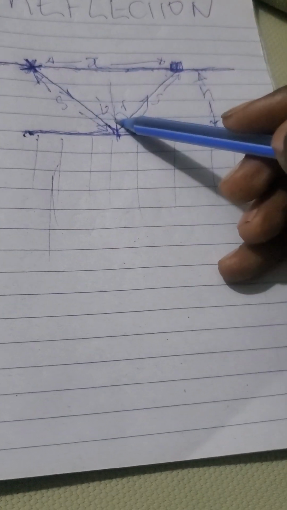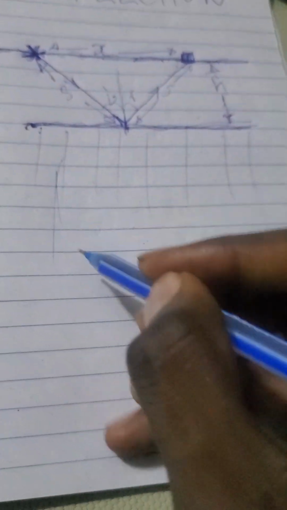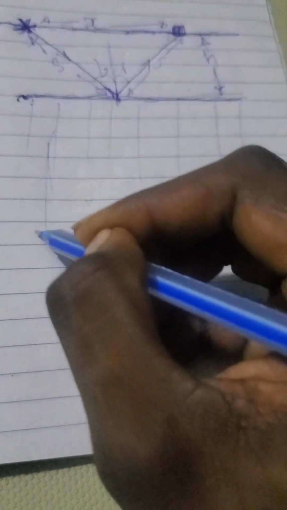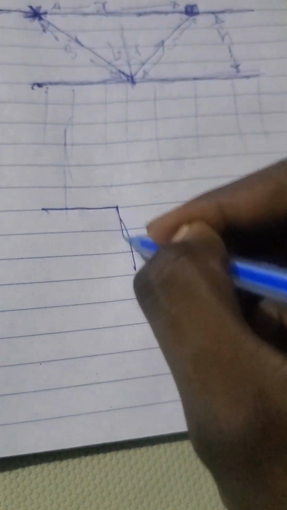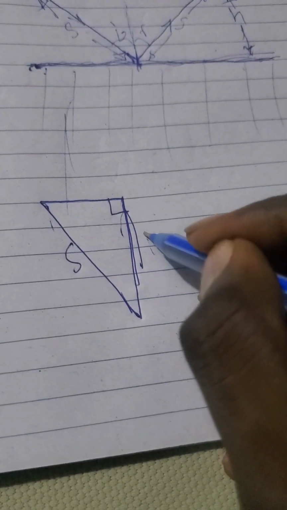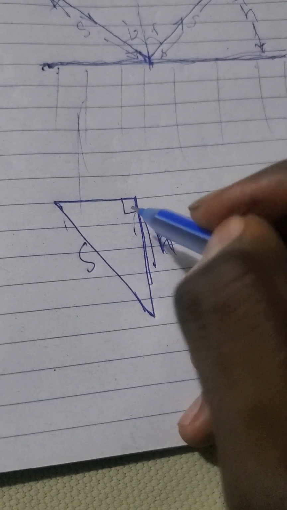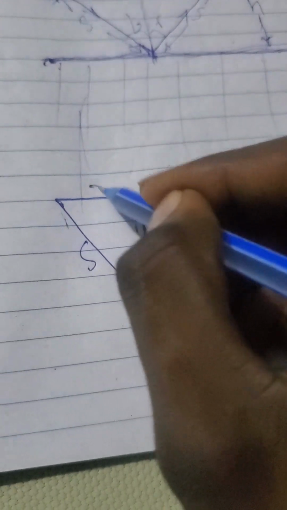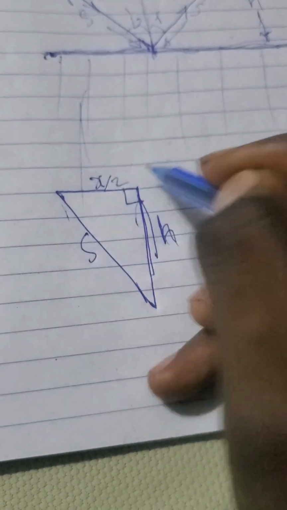And to simplify, if you want to find the length of one hypotenuse of this triangle, it will be obtained by using Pythagoras theorem. We can redraw this right-angled triangle and use Pythagoras theorem to get the length of this hypotenuse here, and this base is of course x over 2.